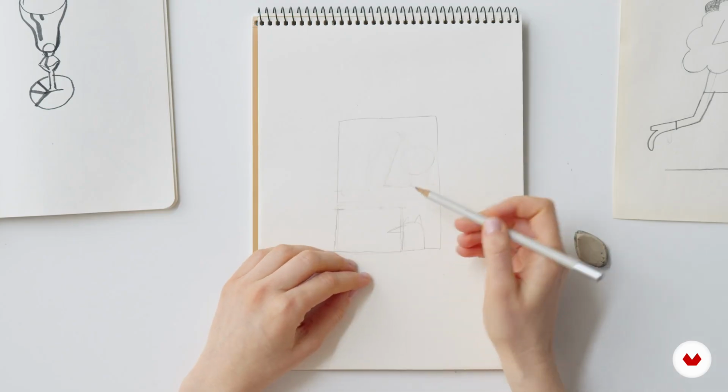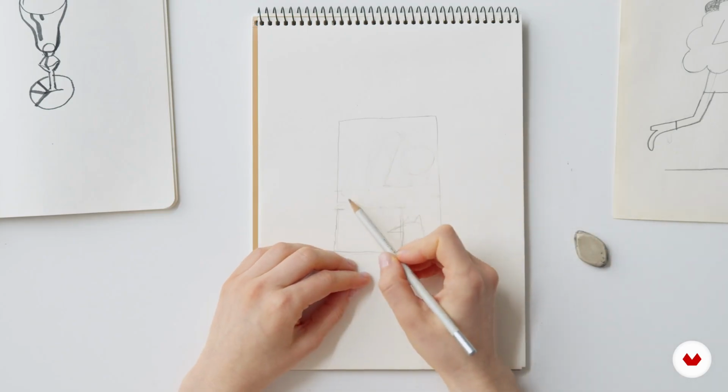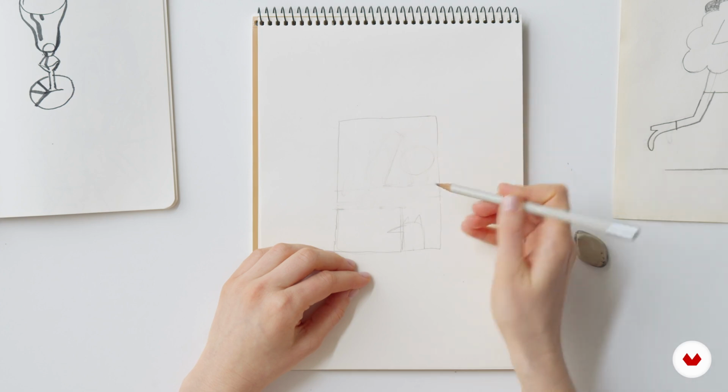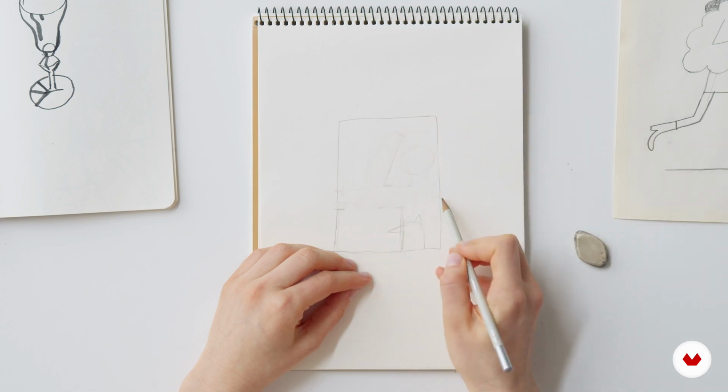So I want the composition to be more balanced, so I will move the line lower and maybe 1/3. If you struggle with creating composition, you can start with using rule of thirds. Then when you get used to it, you can break it and see what's happening.